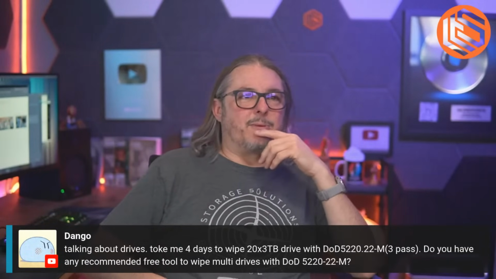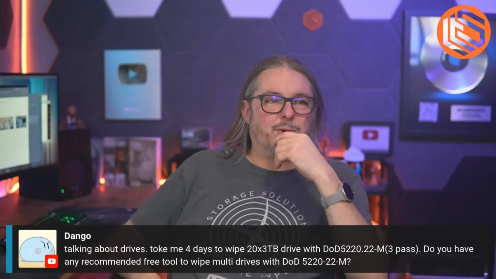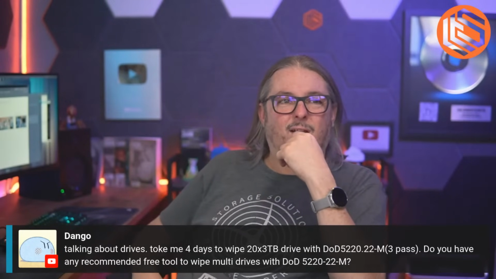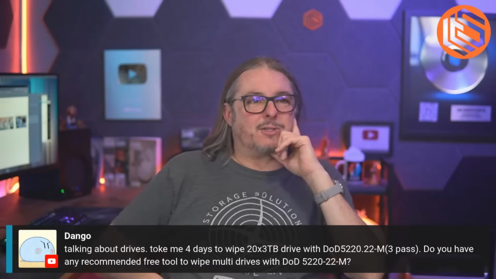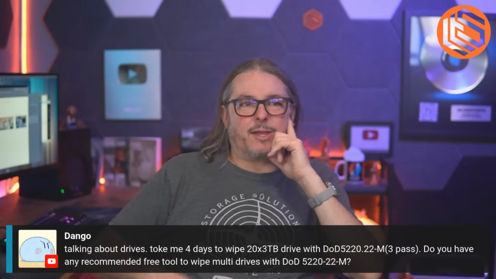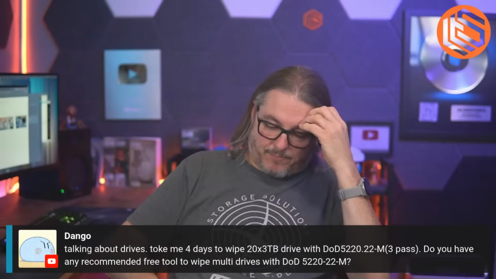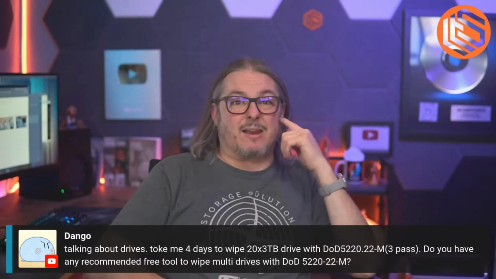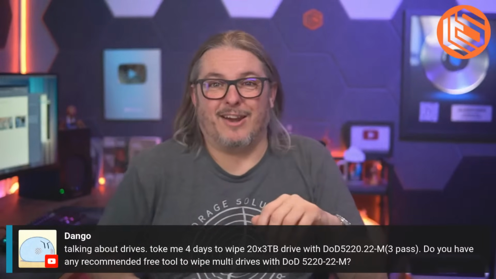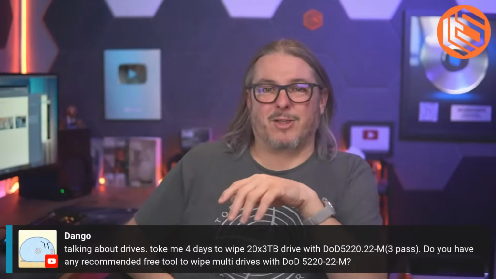Talking about drives, it took me 4 days to wipe 23 terabyte drives with a 3-pass. Do you have any recommended tool for multi-wipe drives? DoD? No, not really. There are tools out there, like shred, that you can use. You can do 3 passes in Linux. 45 Drives makes their Destroyinator. They actually make a big box that will wipe them all simultaneously.